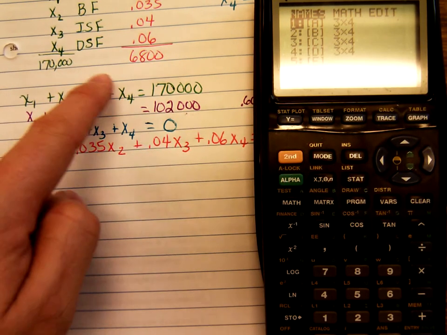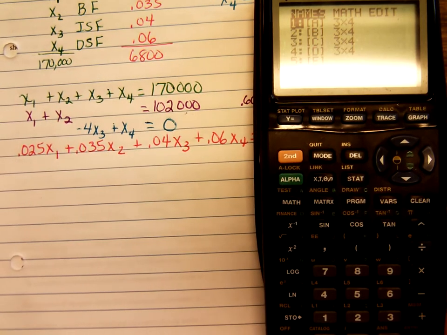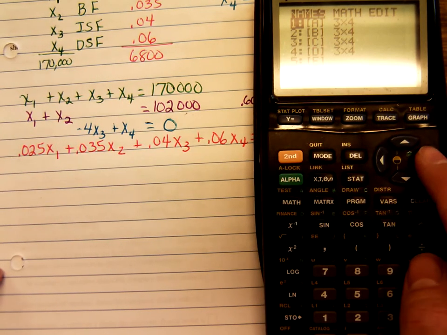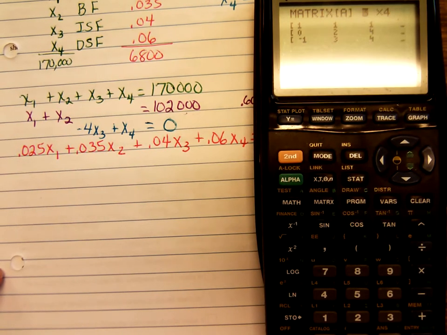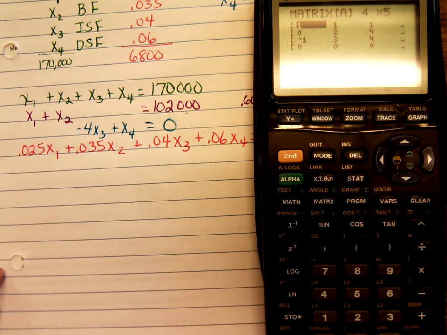So let's edit that first. It's going to be a 4 enter, 5 enter. And notice it's kept some of the numbers there. If you want to clear them out, fine.